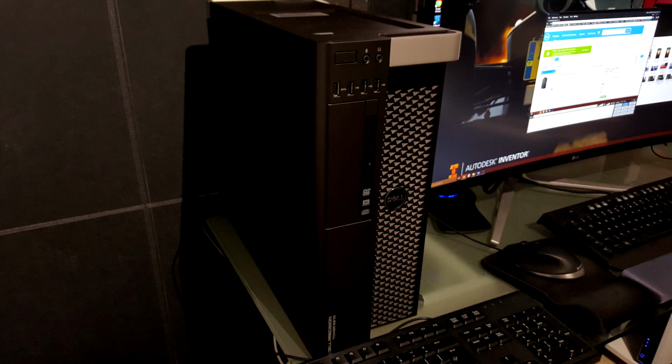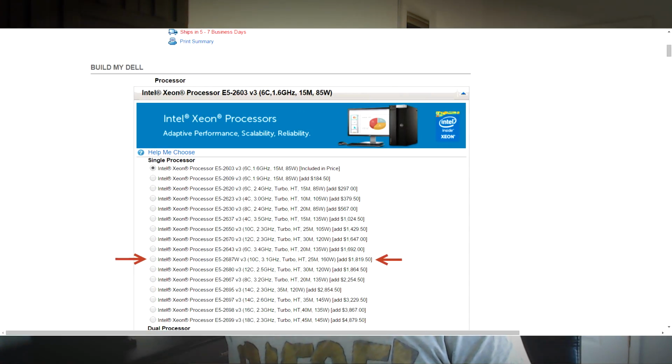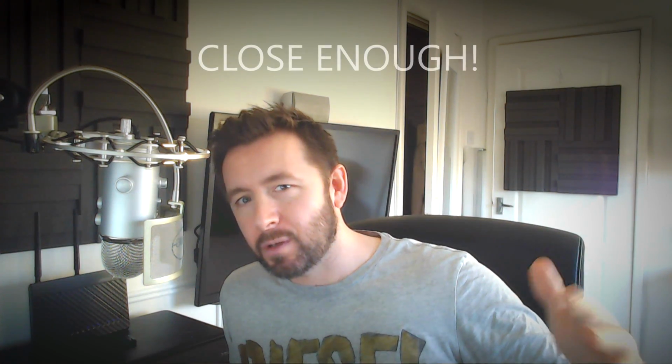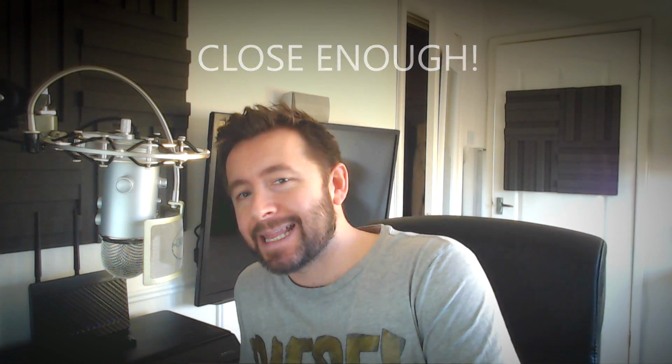Just before Christmas, I was fortunate enough to get a Dell Precision T5810 workstation on loan over Christmas. It's one of the current workstations that they sell. That workstation had a Xeon 10 core CPU. It's not the most powerful Xeon that they do, but it's probably in the top 3 or 4 most powerful Xeons that you can put in a workstation as of today.